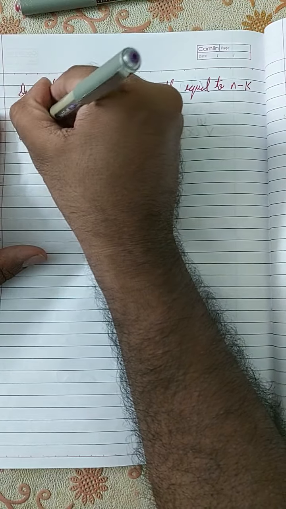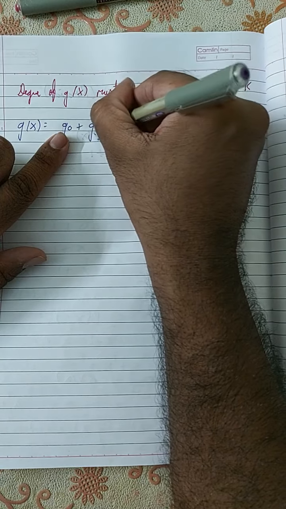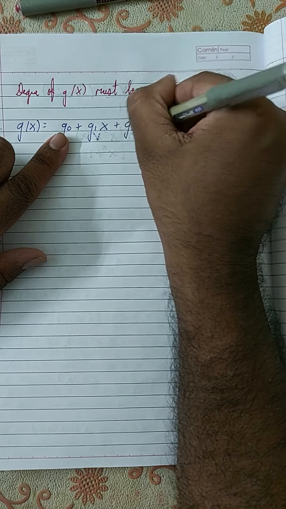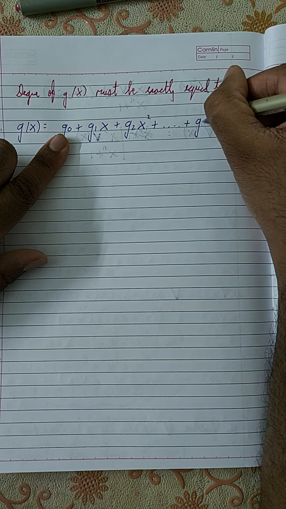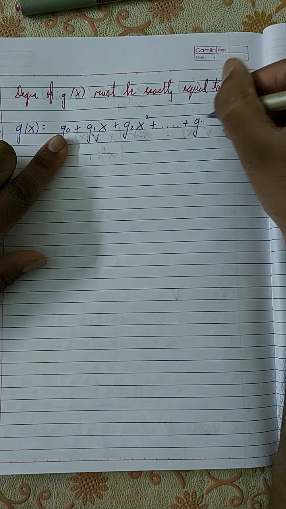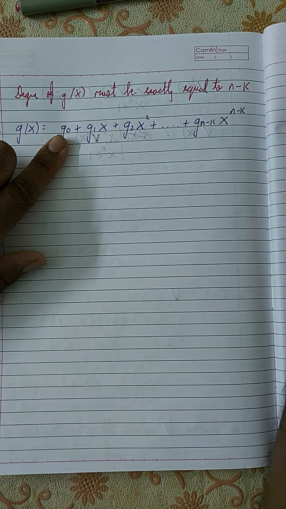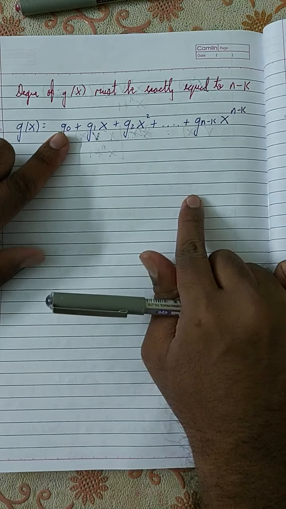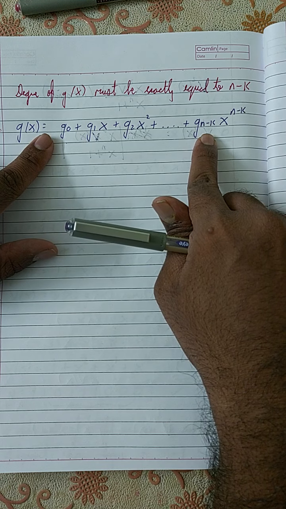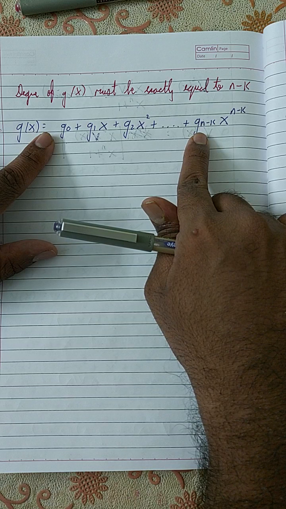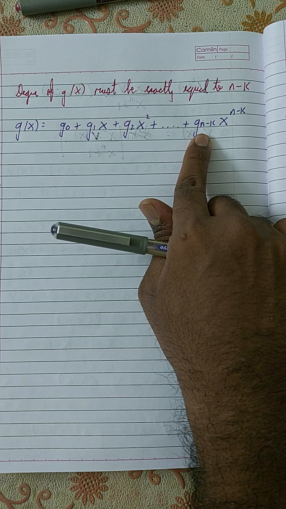So g of x can be written as g0 plus g1 into x plus g2 into x square, and it goes on up to the last term, which should be of degree exactly equal to n minus k. The last term will look like this: g0 up to g n minus k. So there will be n minus k plus 1 terms in total.